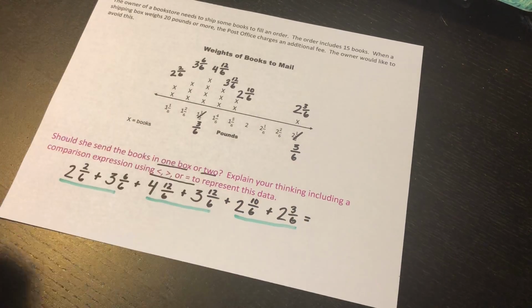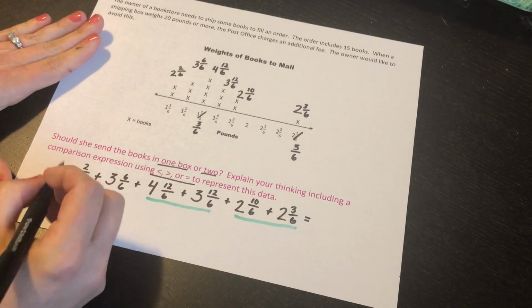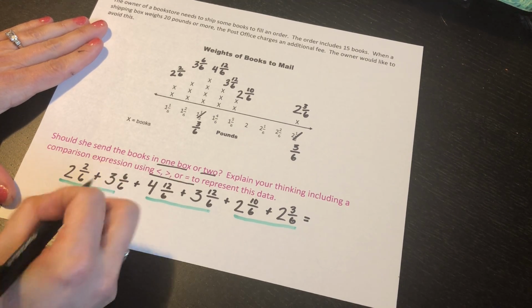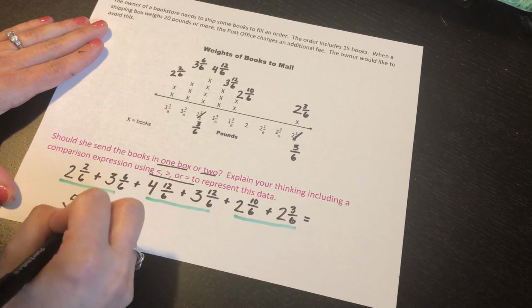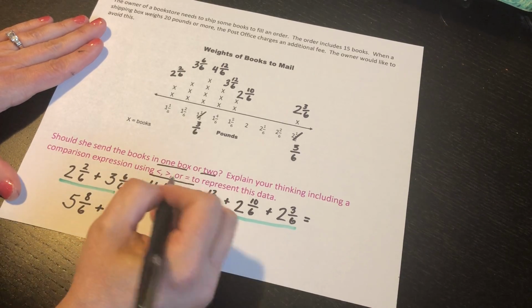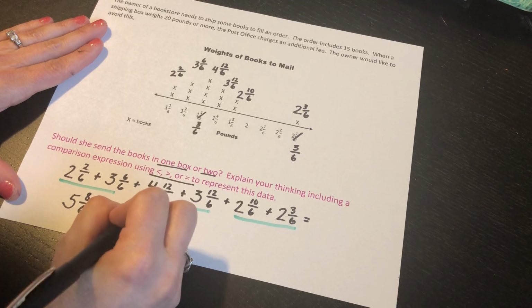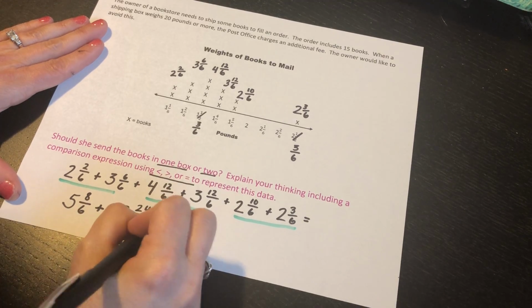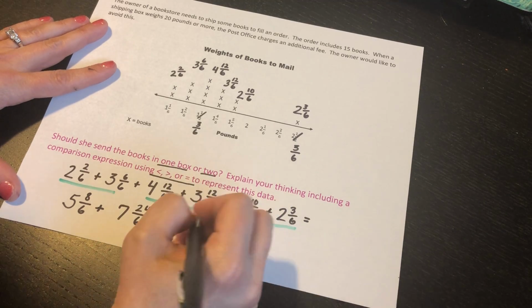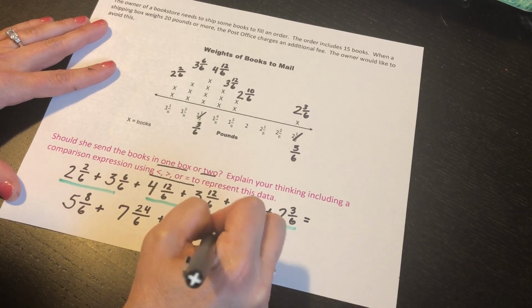And I'll make my addition equation shorter. So 2 plus 3 is 5. 2 plus 6, 8, 6. 4 plus 3 is 7. And 12 plus 12 is 24. 2 plus 2 is 4. And 10 plus 3 is 13.